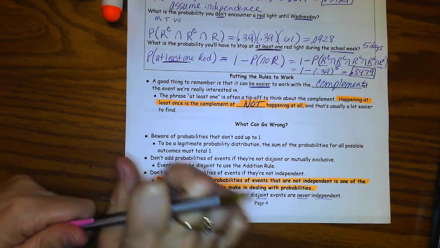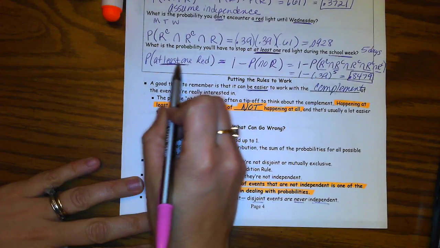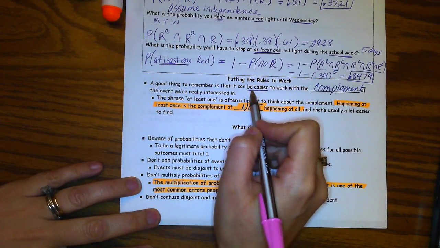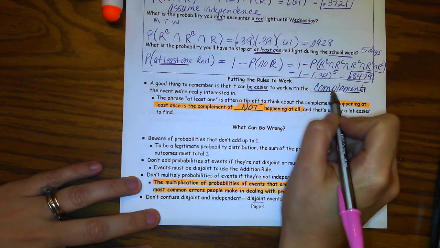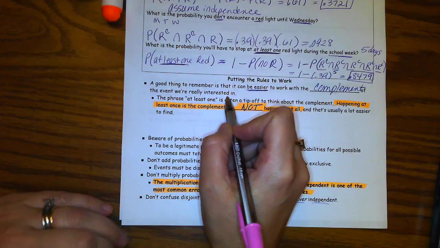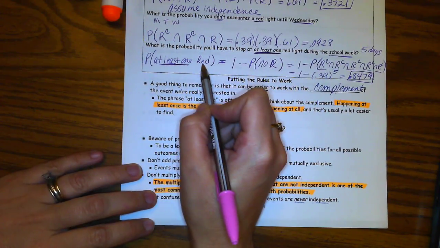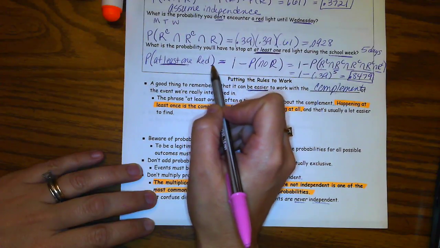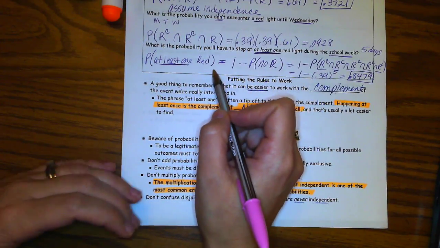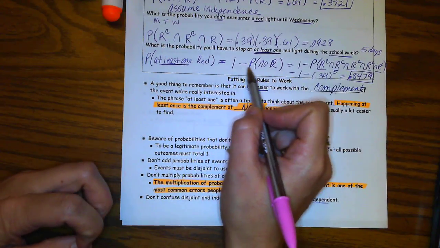All right, last little part of chapter 13 here is what we were talking about with that "at least one" in the last problem. It's a good thing to remember that it is usually easier to work with the complement of an event we're really interested in, especially when the event we're interested in is complex, like at least one red. Remember, that could be 1 red, 2 reds, 3 reds, 4 reds, 5 reds on any different days of the week. There's a lot, that's a complex event. There's a lot of ways that could occur.